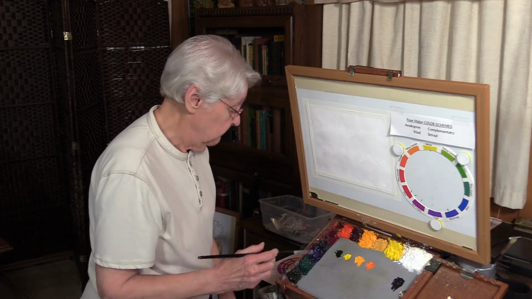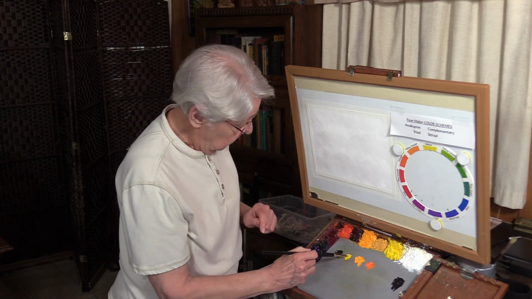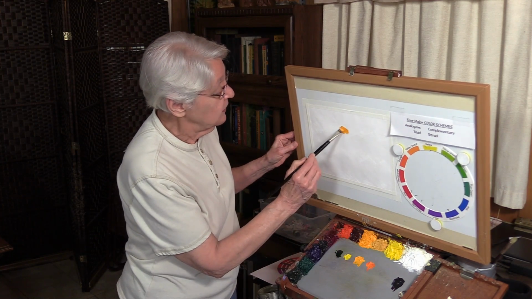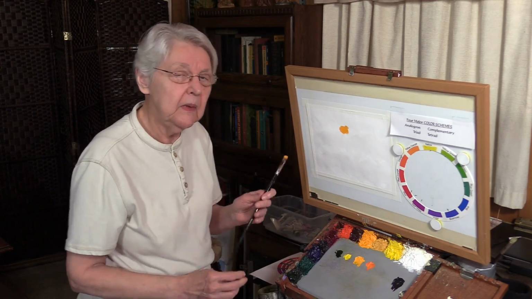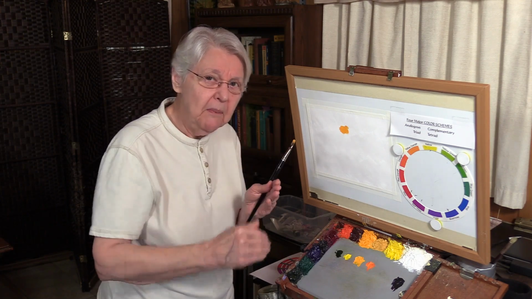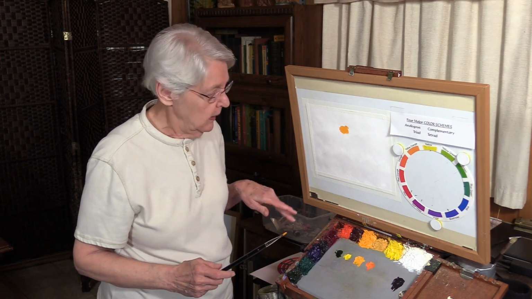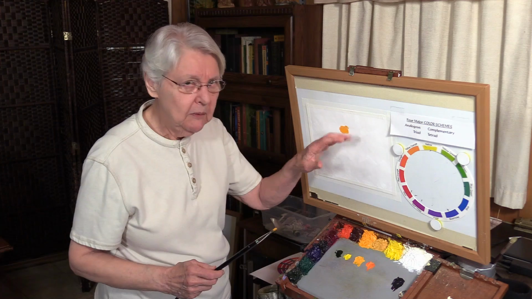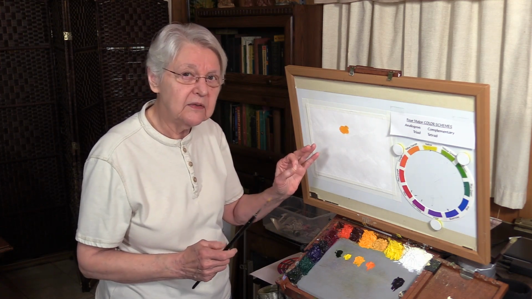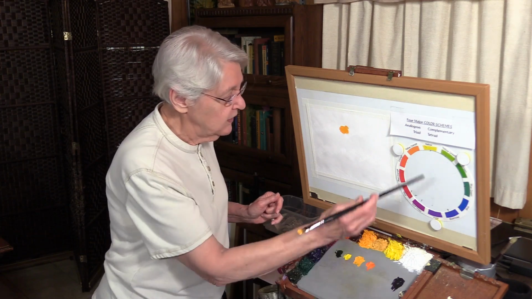A painting, these are high intensity colors right here. A painting that has all high intensity colors is going to feel like chaos. But if you create the major part of the painting with lower intensity colors, and regardless of what scheme you're using, save the high intensity colors for just accents, there is your secret to harmony. So you could use any one of these schemes and do that.